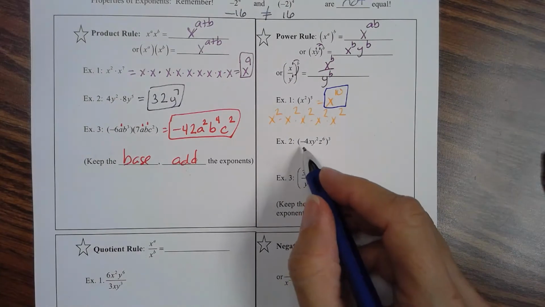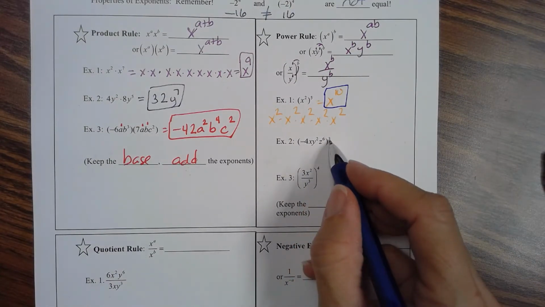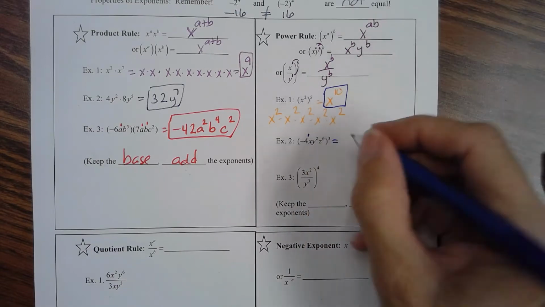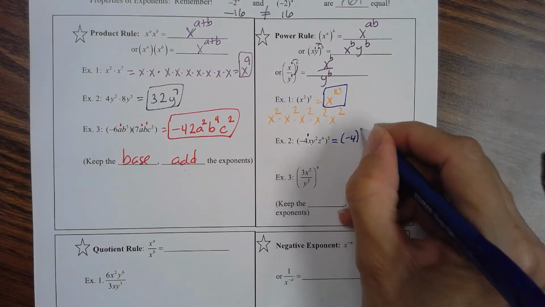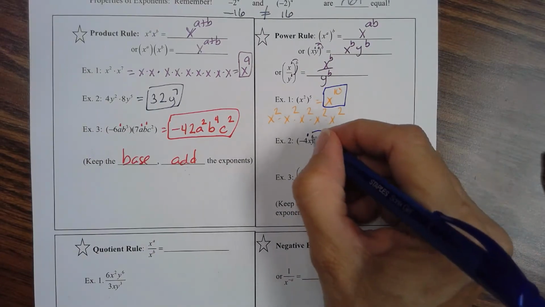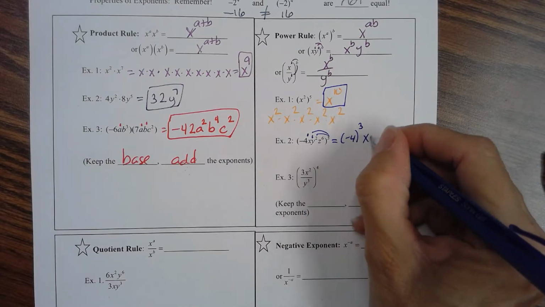Many students forget that that number is also being raised to that power. Negative 4 has a power of 1. So what we just learned at the top, we have to keep the negative 4 in parentheses and raise it to the 3rd power, because 1 times 3 is 3. X has a power of 1 as well, so we get x to the 3rd.